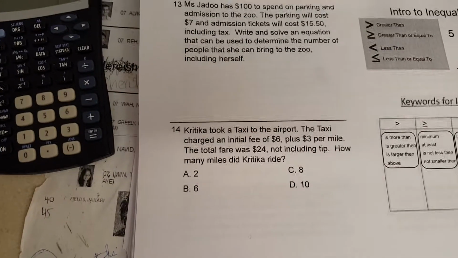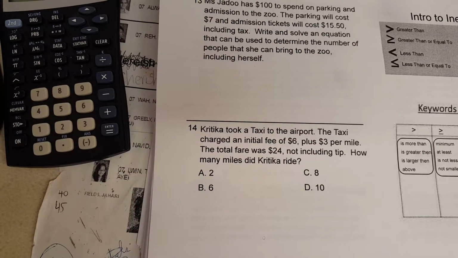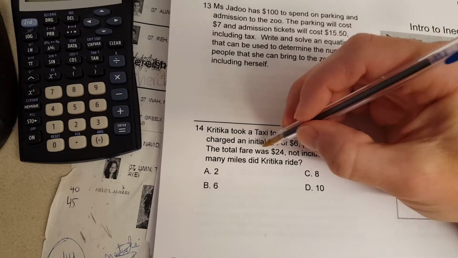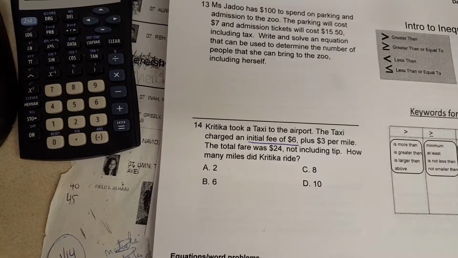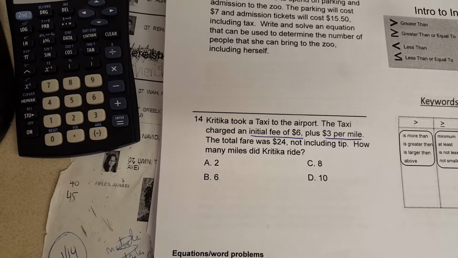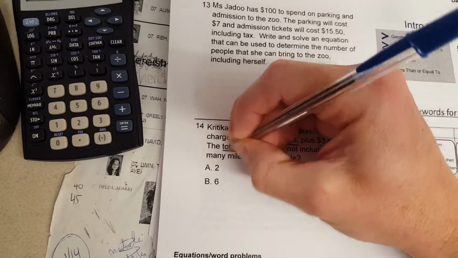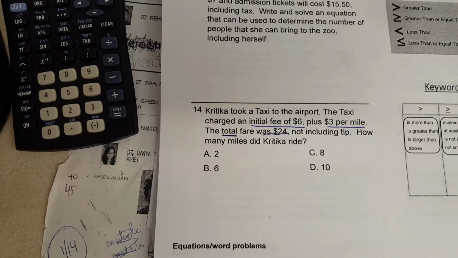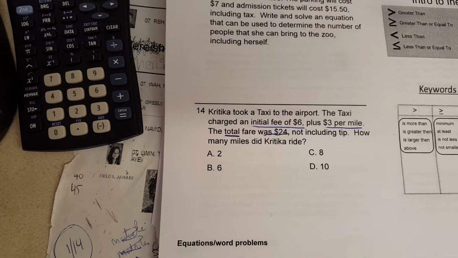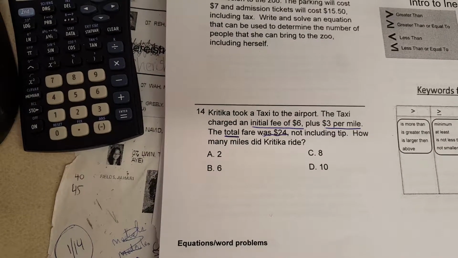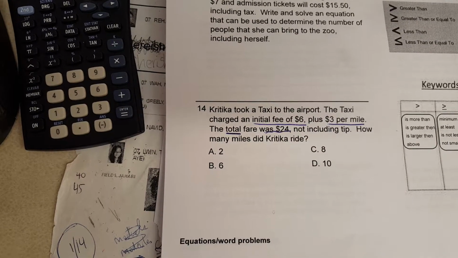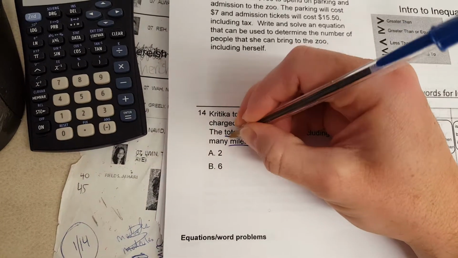Now if we were to do number 14, it says Kritika took a taxi to the airport. The taxi charged the initial fee of $6 plus $3 per mile. The total fare was $24 total, not including tip. How many miles did Kritika ride? So you need to ask yourself, what am I looking for? How many miles did she ride? So we're looking for the number of miles.